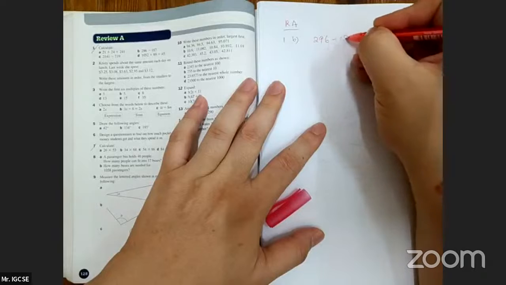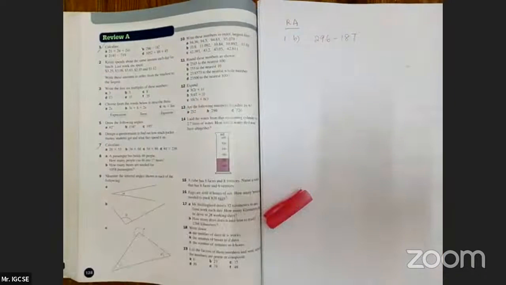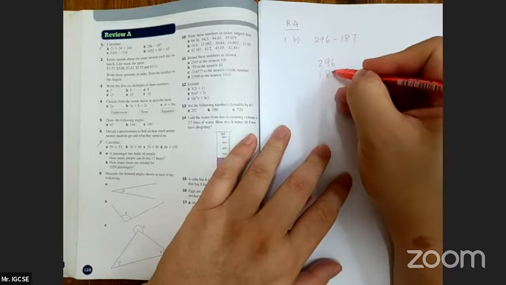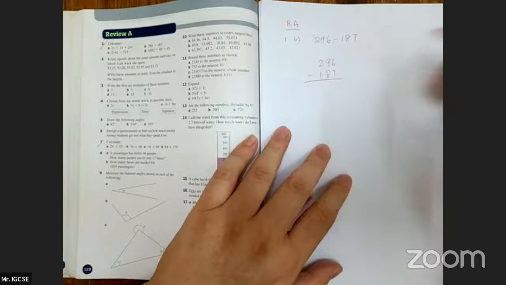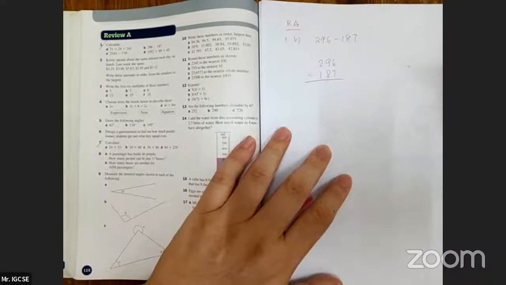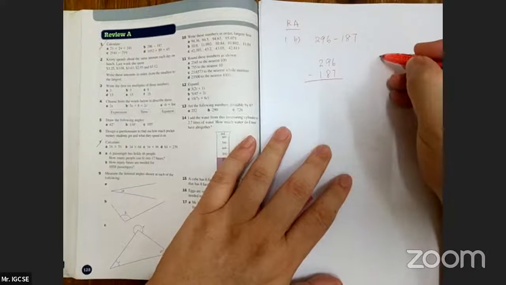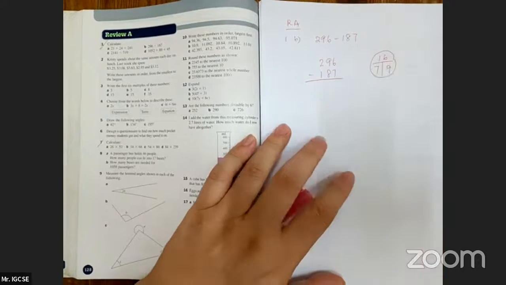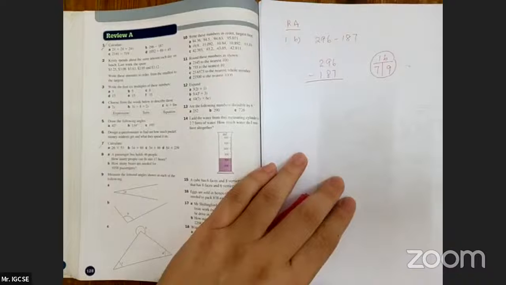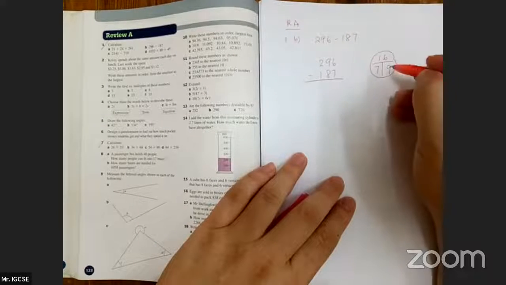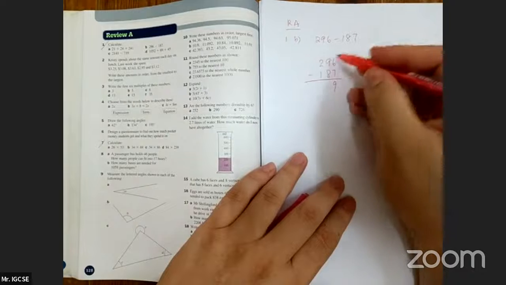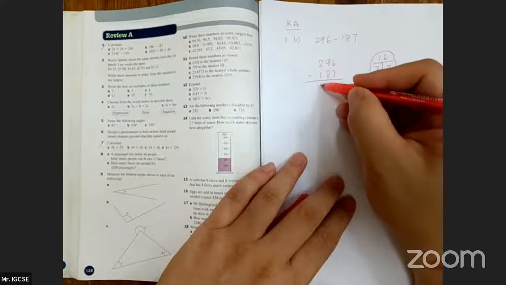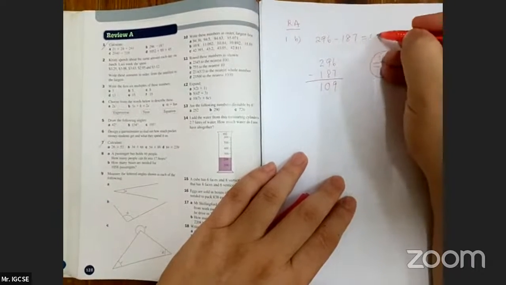296 minus 187. This question is not easy because 6 cannot minus 7. Still remember the very first lesson, I told you that 16, if you want to make the number, is made from 7 and 9. If you master the making number method, you know the answer will be 9 here, and then this 9 will become 8. 8 minus 8 you will get 0, and this is 1. So the answer is obviously 109.